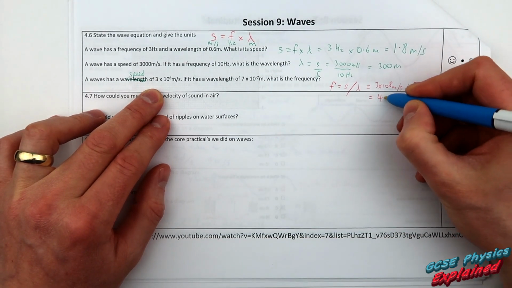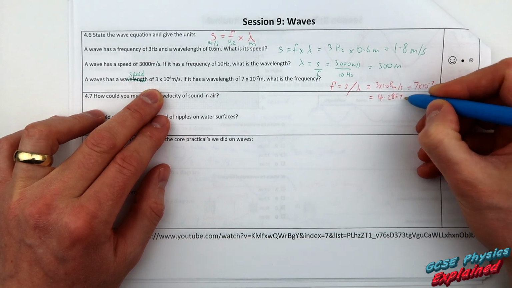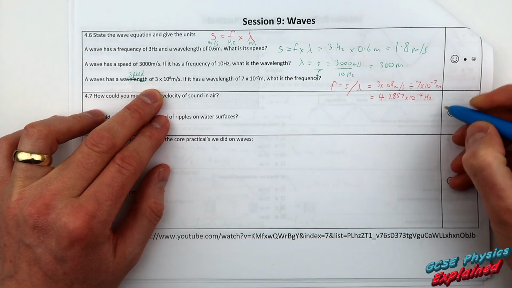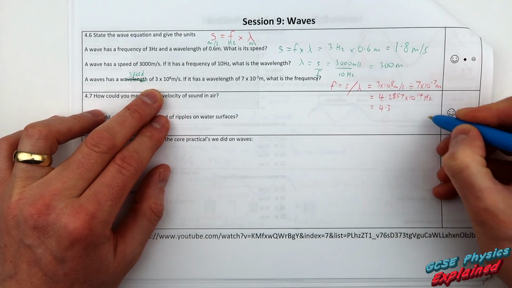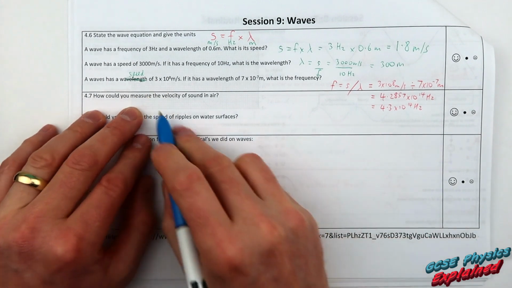And that comes out as 4.2857 times 10 to the 14 hertz. So that's like 4.3 times 10 to the 14 hertz.